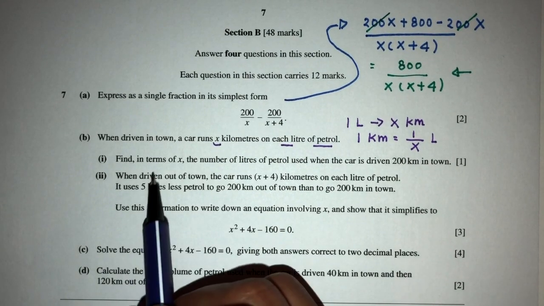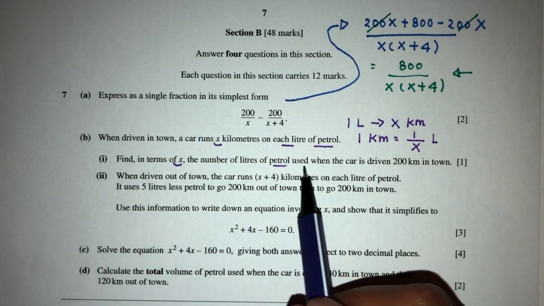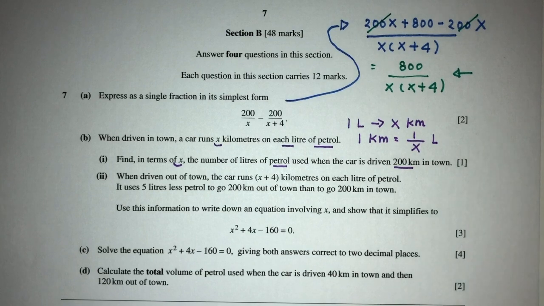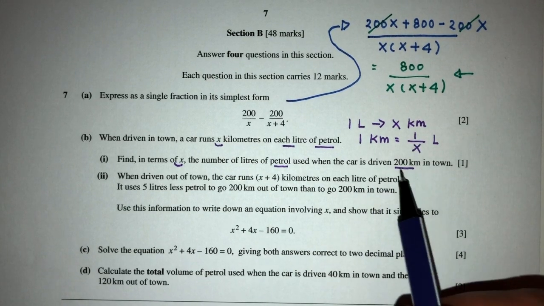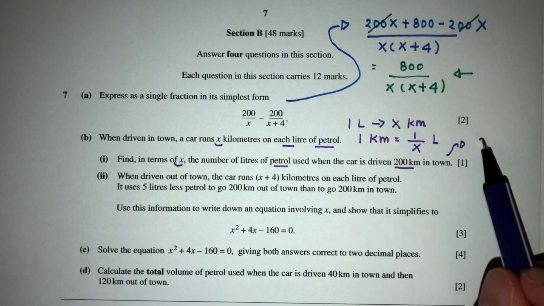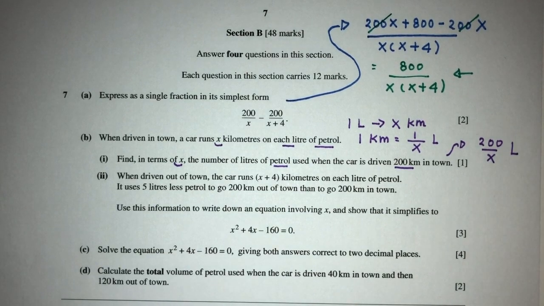Here we have to find, in terms of x, the number of liters of petrol used when the car is driven 200 km in town. Pretty easy, because we know that 1 km is 1 over x, so 200 km will be times 200, that will be 200 over x liters used. That will be part 1 of the answer.